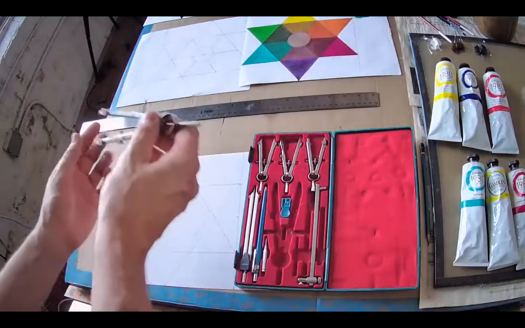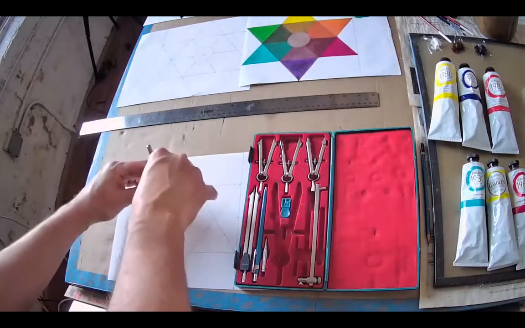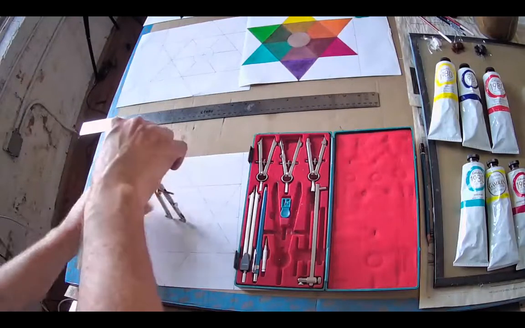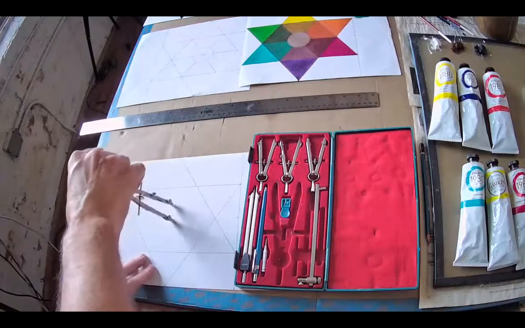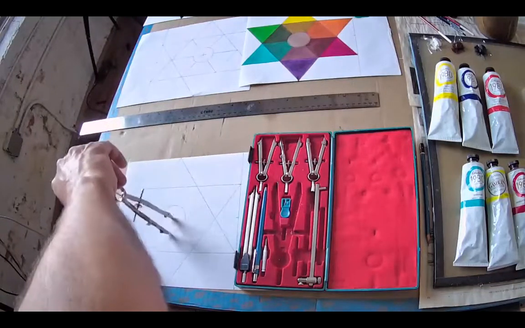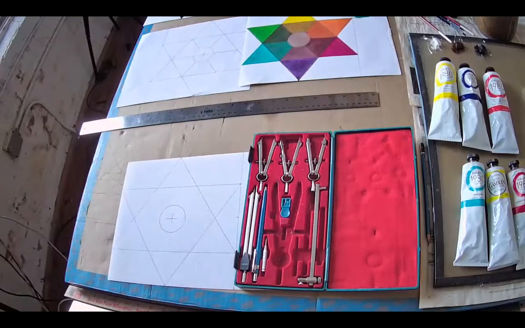Now I know many people probably don't have a compass. Why would you? But you could do it by eye. You could do your best circle.